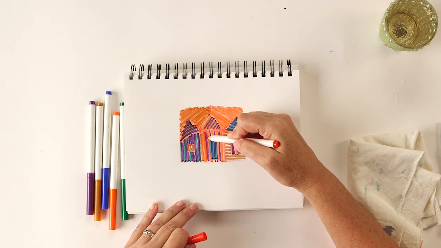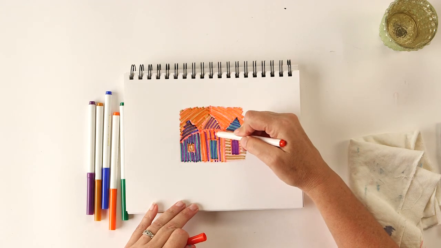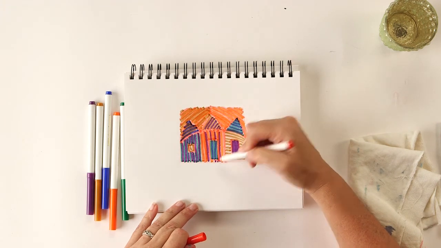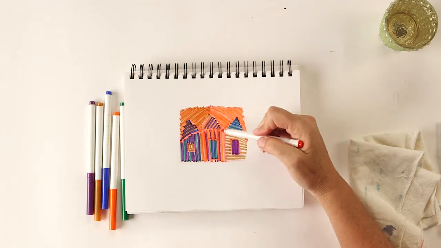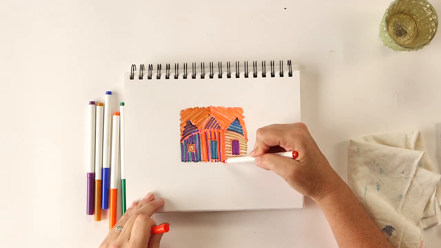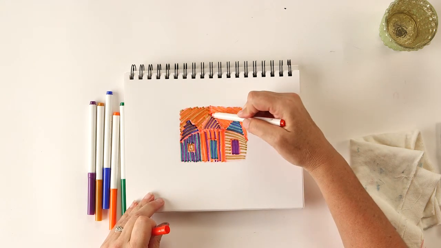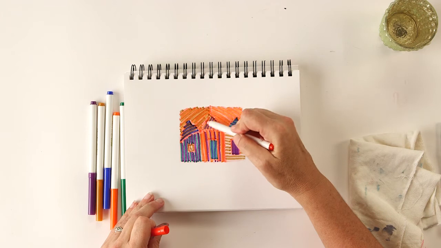And I'm going to add a little bit of red back in. We used red as our first layer, which then was watered down, so it ended up being more pink. And so I'm just going to add a little bit of red color back in.